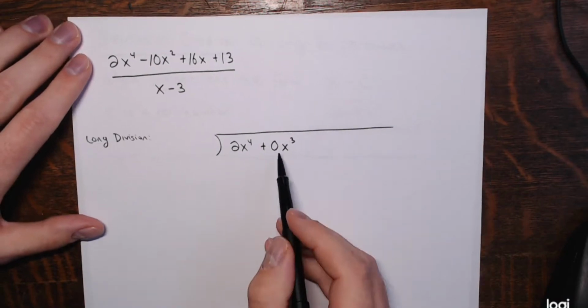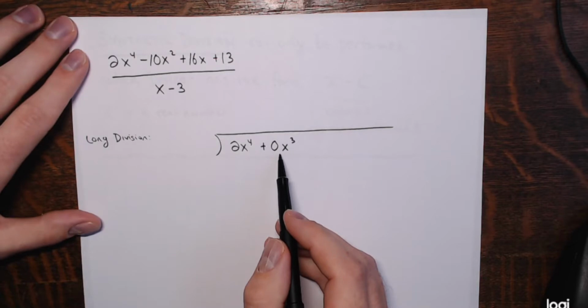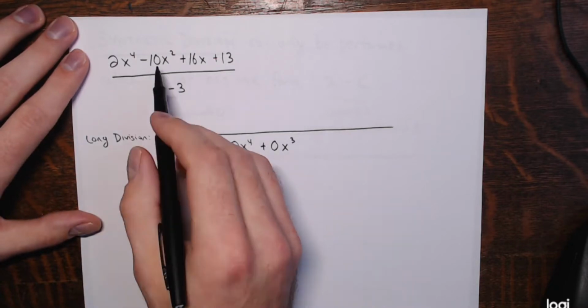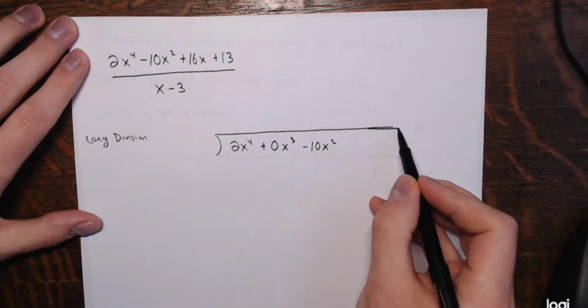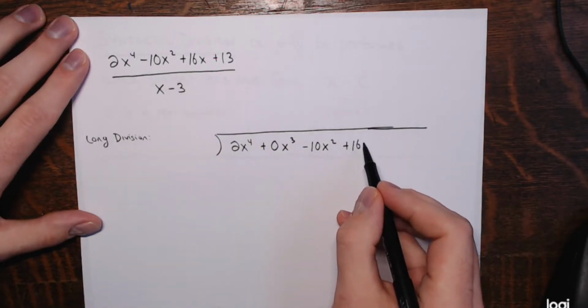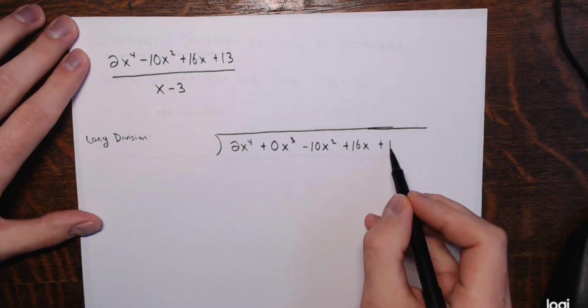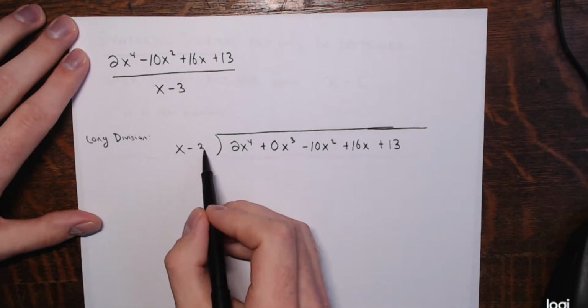Again, you don't have to do this, but I prefer it. Then the x squared term is minus 10x squared, then the x to the first term is positive 16x, and the constant term is positive 13. And the divisor is x minus 3.